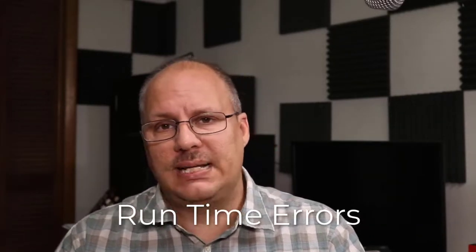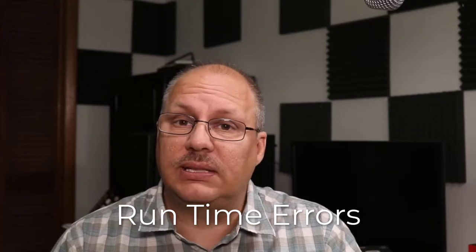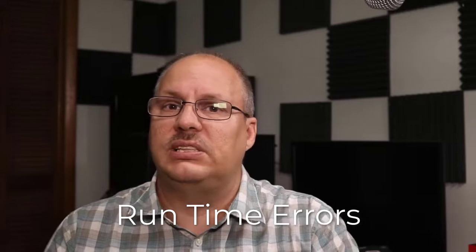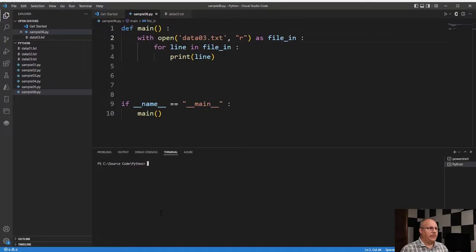Now, the third type of error is much harder to find. And not only is it harder to find, it's harder to fix because we don't necessarily know what's going to happen. And these are referred to as runtime errors. And a runtime error means that your program's running, your logic is correct, but it receives some sort of data that was not expected. Let's give a quick example of this.